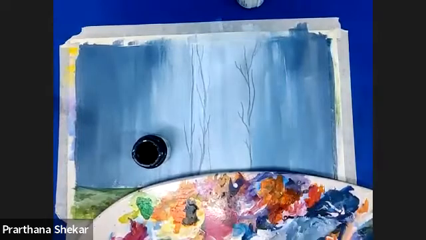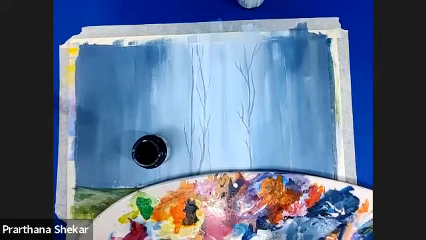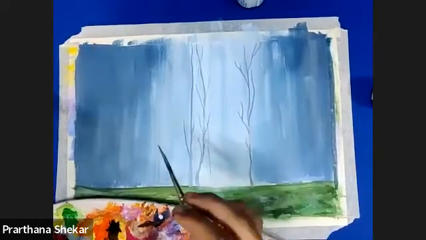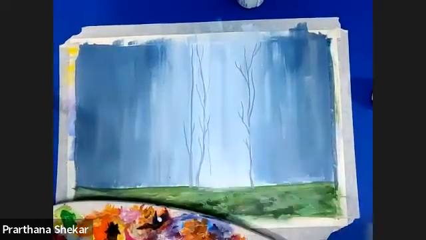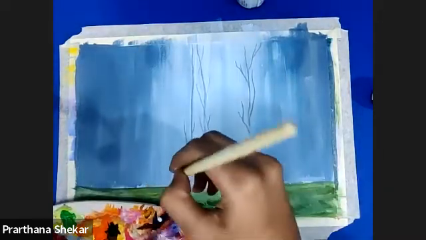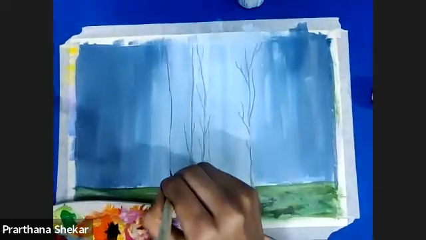So this is the lightest of all. Now you add a little more black to it to make it dark. This is the darker tone of gray color. And I'll start with the next tree, which is beside the lighter shaded trees. I'll make this bark a little bit thicker.